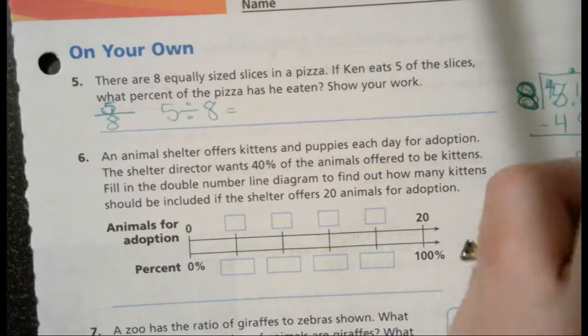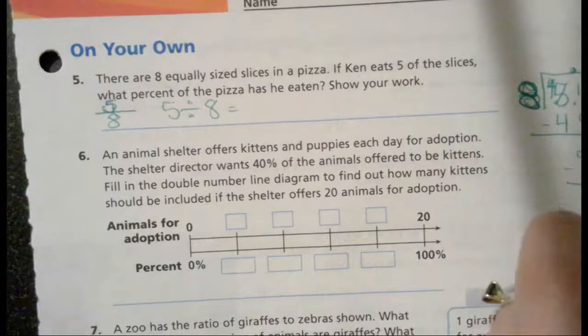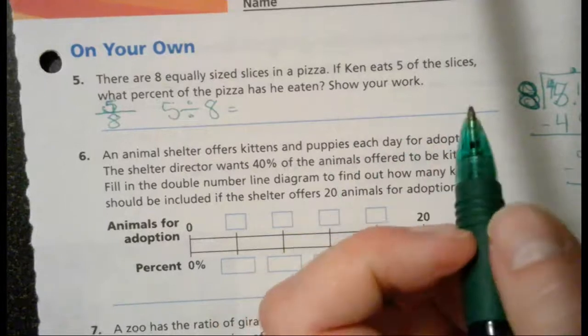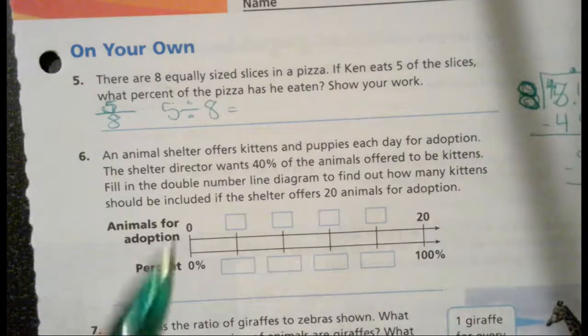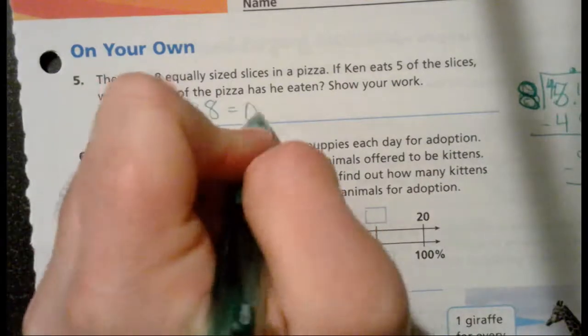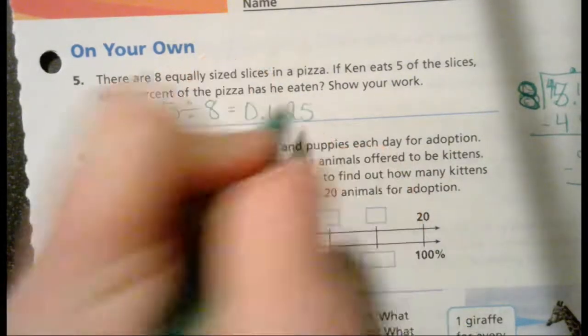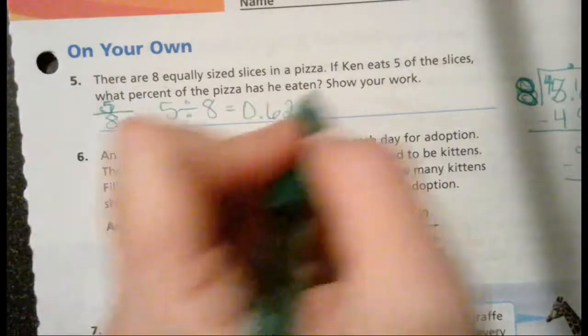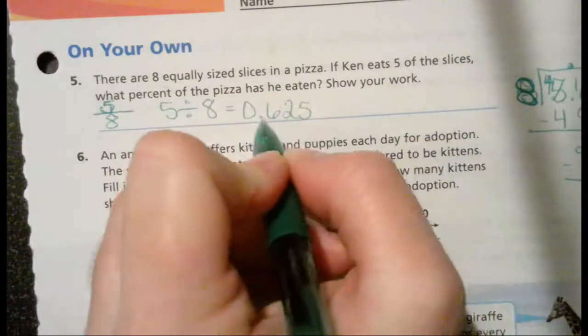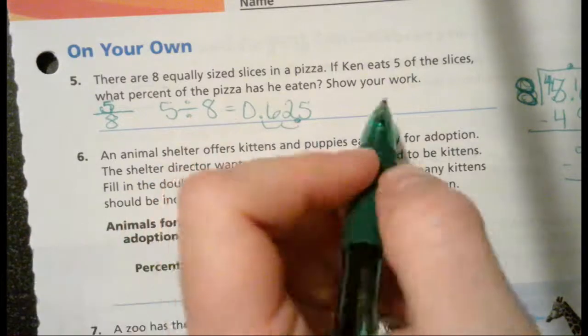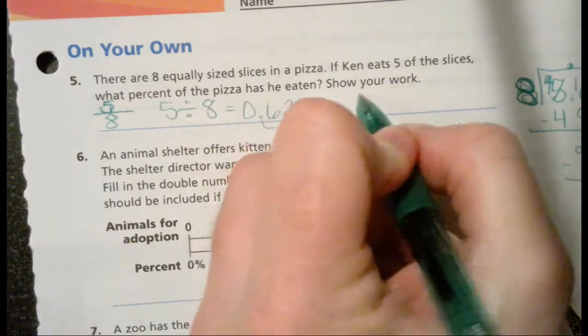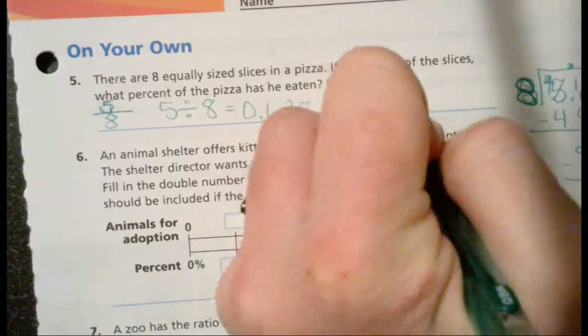Bring down the 0 again. 8 times 5 equals 40. So that gives us 625 thousandths. But we're going to move the decimal point over 2 places so that we can turn that into a percent, which means that Ken has eaten 62.5% of the pizza.